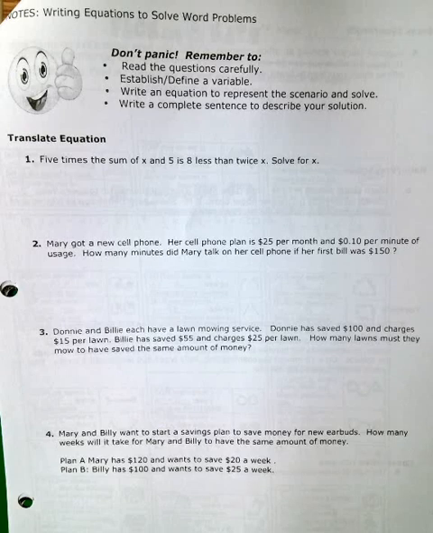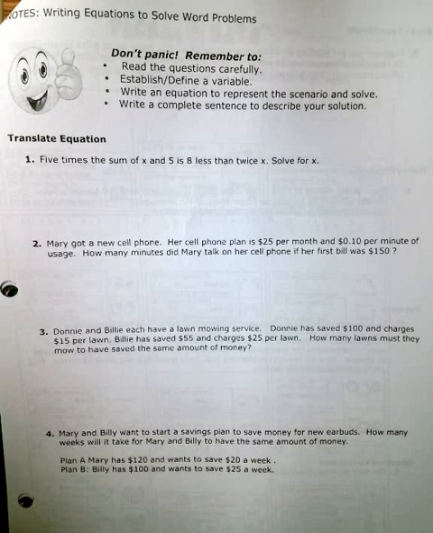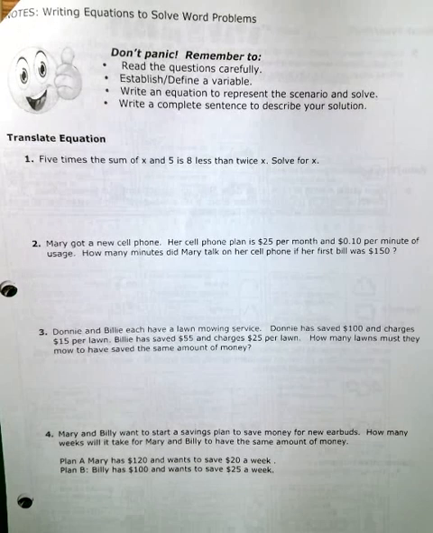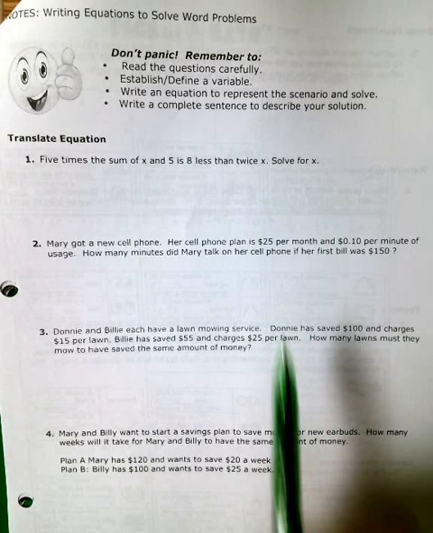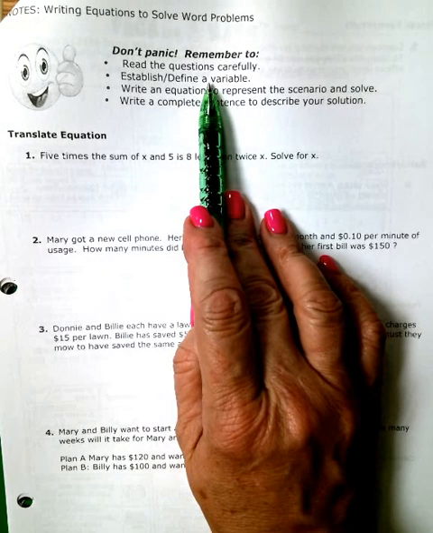Hello, today we are going to write equations and solve some word problems. The first type we're going to talk about you've pretty much seen before, but then we're going to move into some specialties just so you have a little bit of background on them. First, word problems. Don't panic, they're word problems.